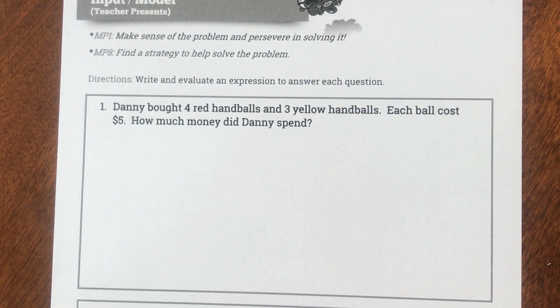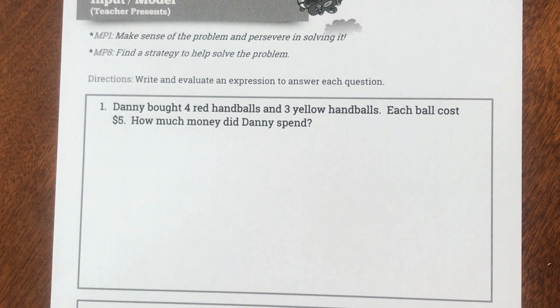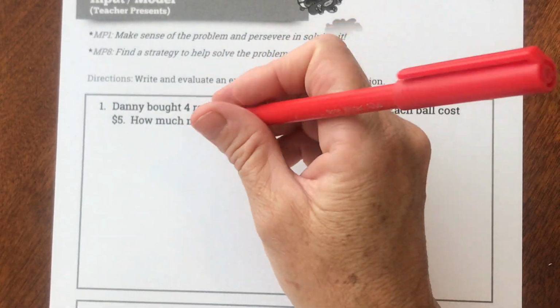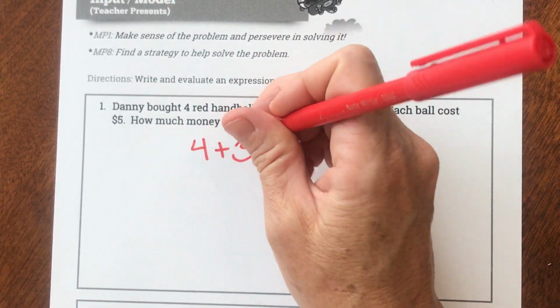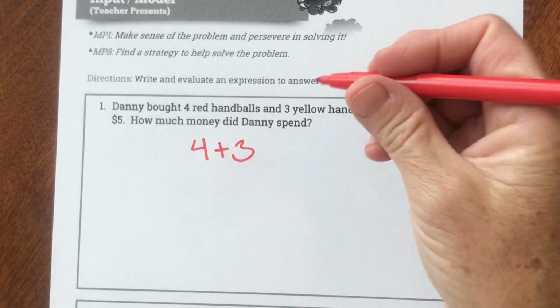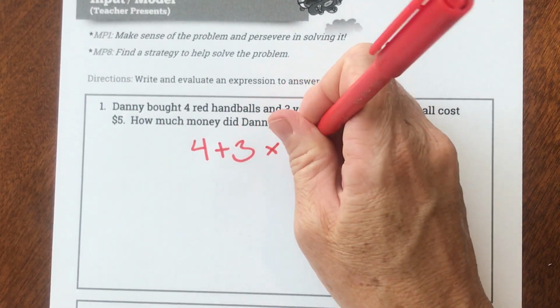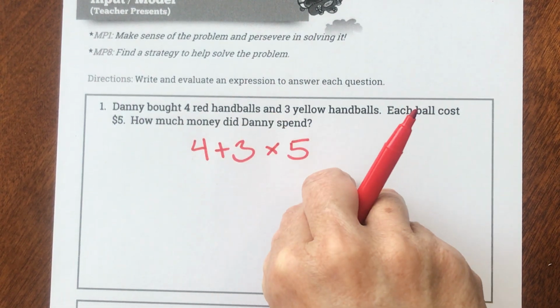So what do I know about this? Because step 2 is make sense of it. Well, he has 4 red handballs and he has 3 yellow handballs, and each handball cost $5. So what I could do is add the balls. 4 plus 3, that's going to tell me he had 7 balls. And then if each ball cost $5, that would be multiplication. So he had 7 balls and each ball was $5.